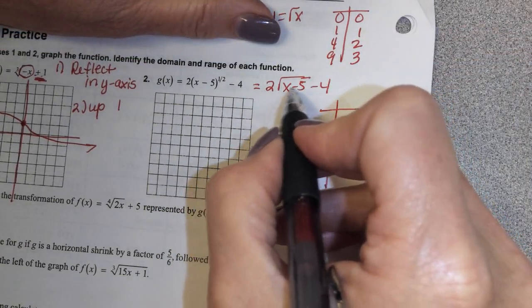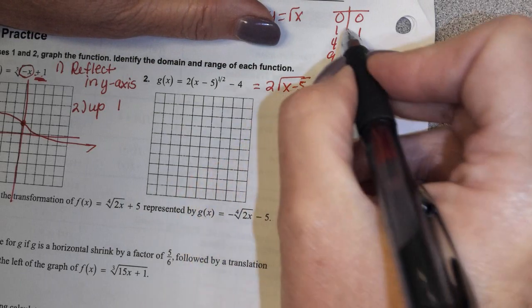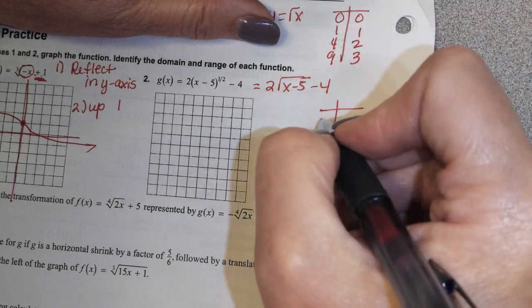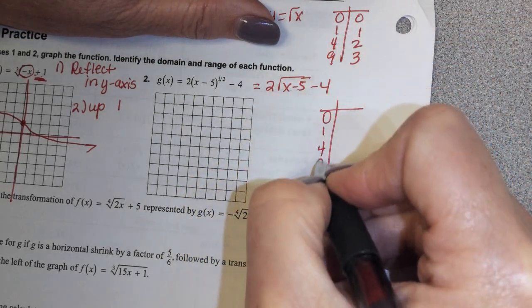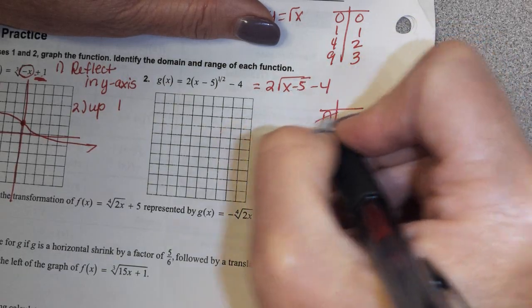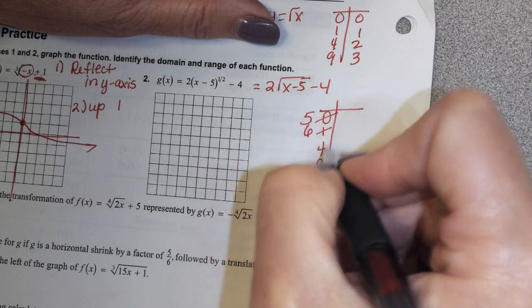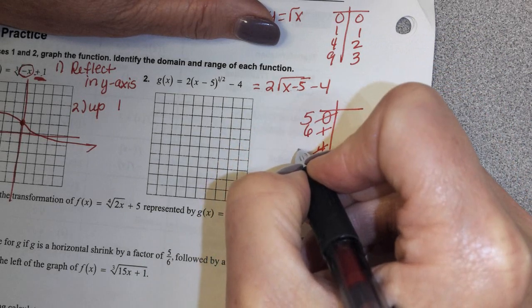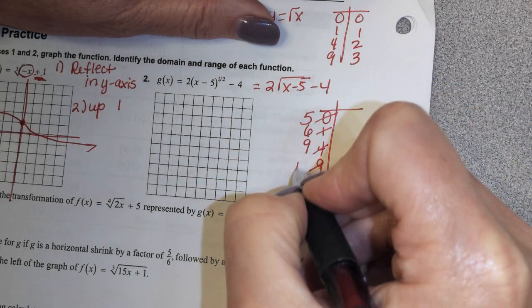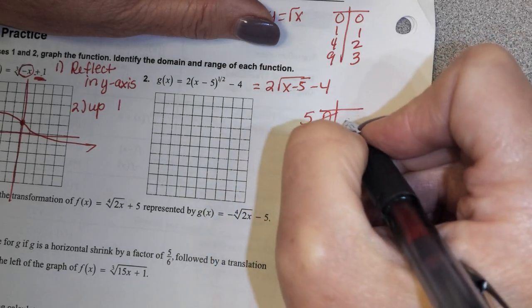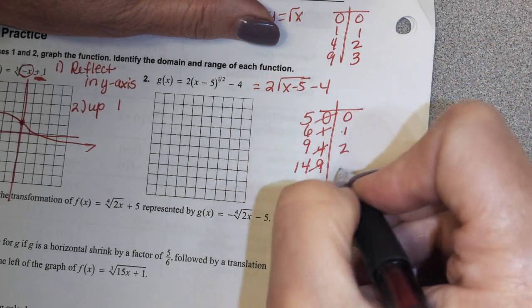So first thing that happened was we had x minus 5. That's going to take all of our x's and shift them to the right 5.